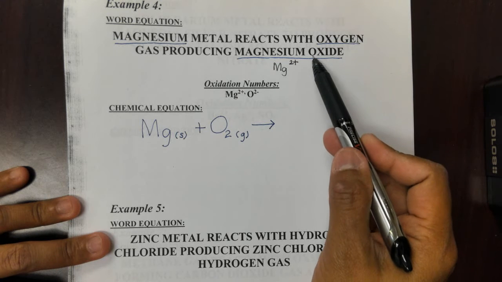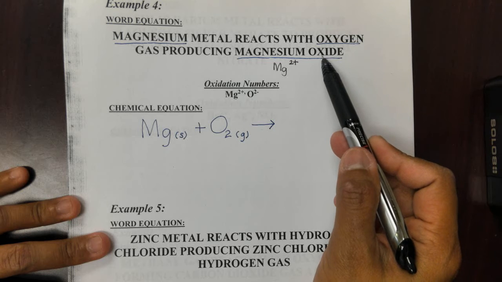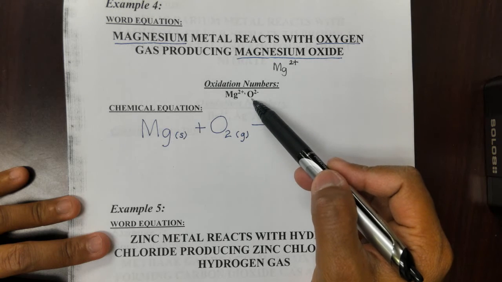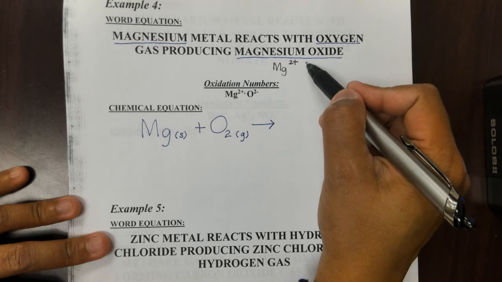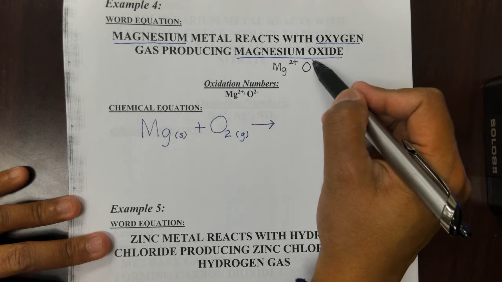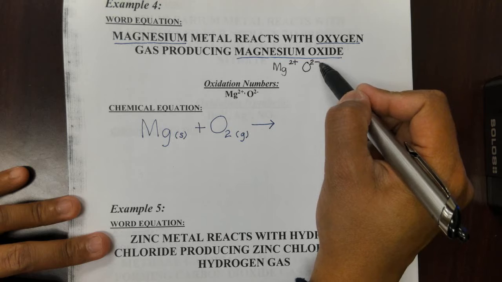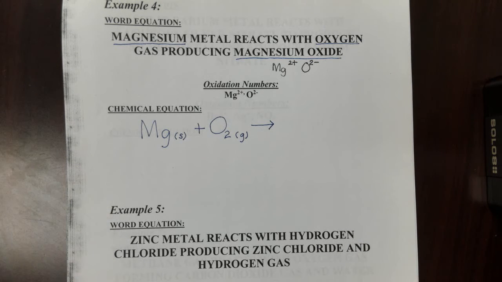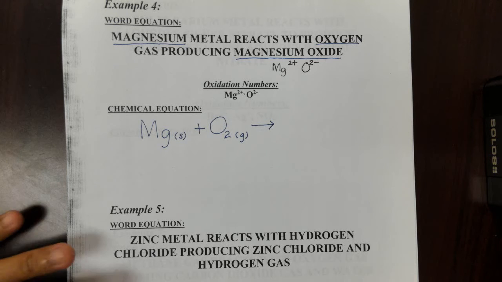Then the next name is oxide. Oxide comes from oxygen, and oxygen is here. It's given. So all we need to do is write it beside magnesium, and then we're going to put 2 negative there. That's the charge. So what do we do next? The next thing we need to do is we're going to crisscross the oxidation numbers.